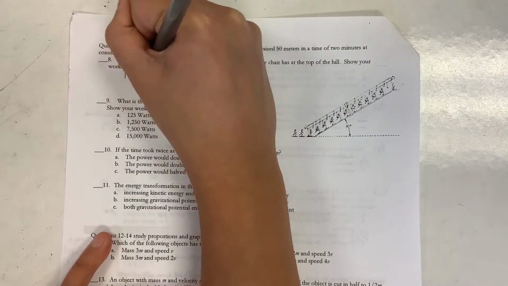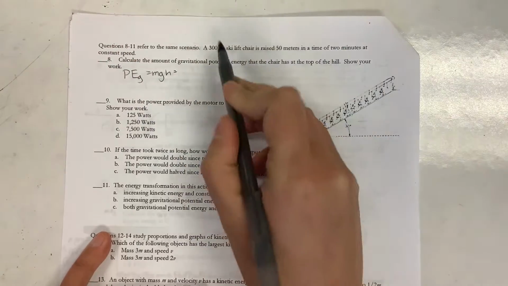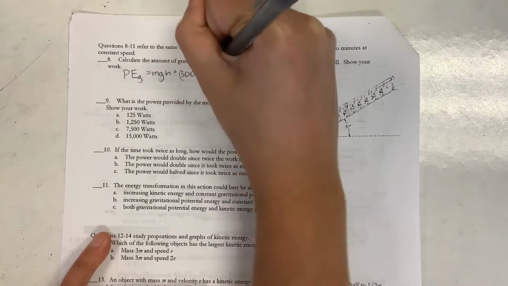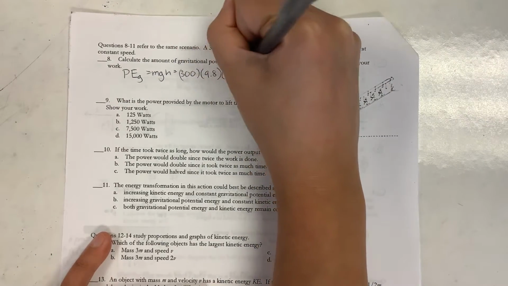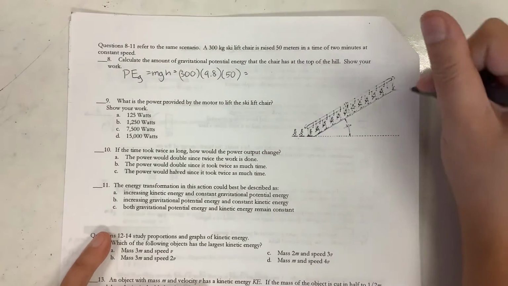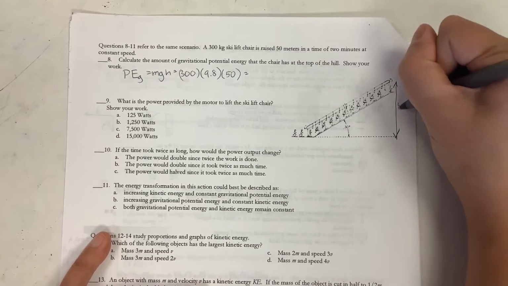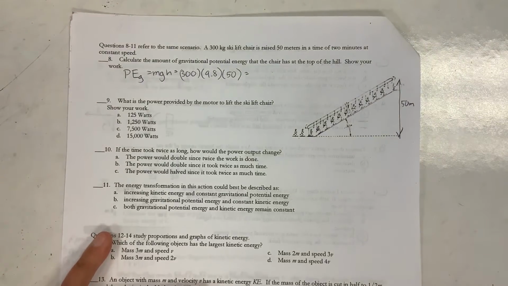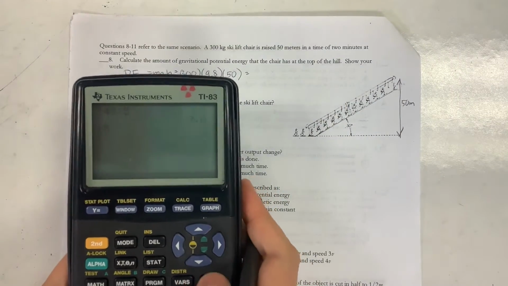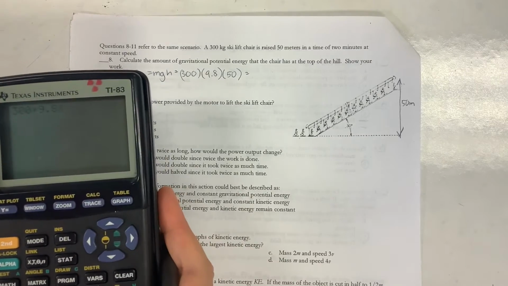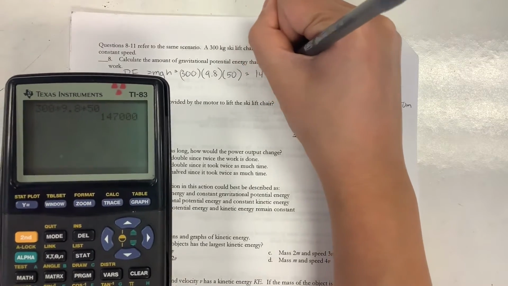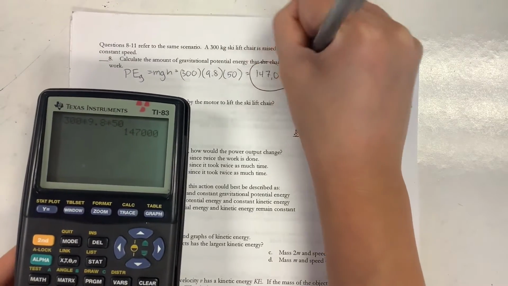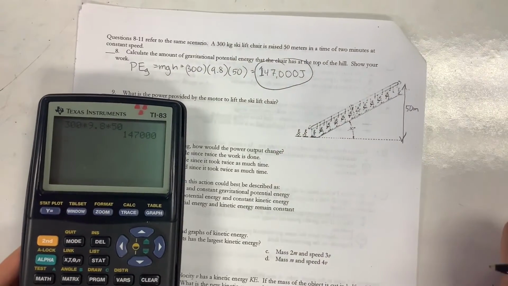For number 8, calculate the gravitational potential energy. That's MGH. This is a 300 kilogram lift chair. The gravitational field of the Earth is always 9.8, and it goes 50 meters above the ground. This angle is irrelevant. I only need to know that this height is 50. So substituting that into my calculator, that would be 300 times 9.8 times 50, or, oh gosh, big number, 147,000 joules. Expect some big numbers if you're dealing with big masses.